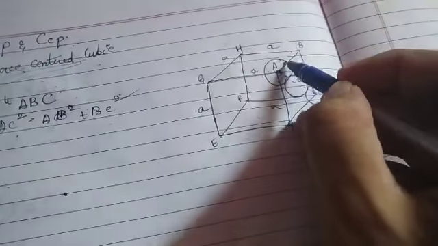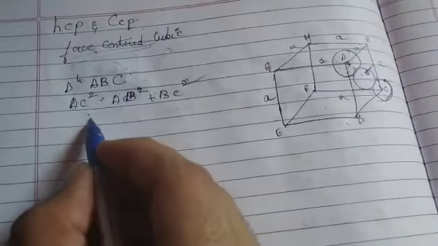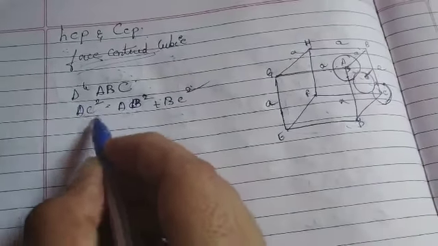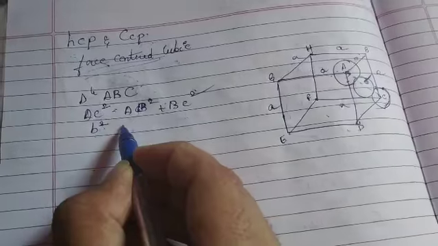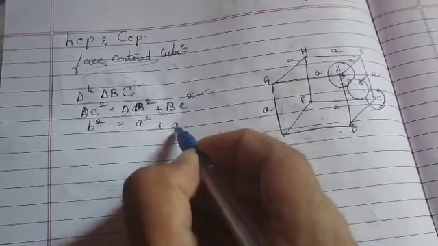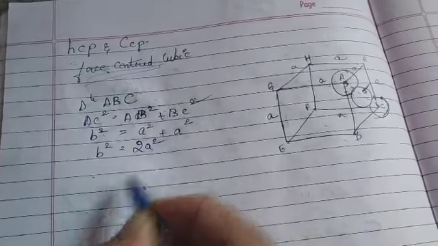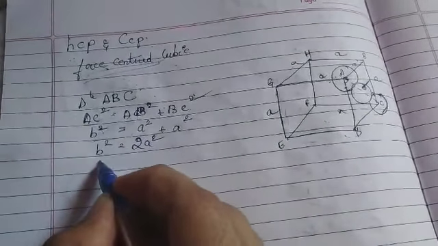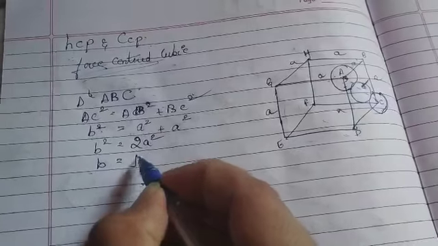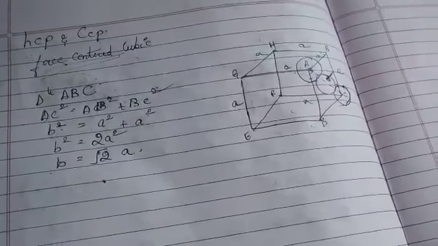Of course, I have said they are all having the edge length A, so here also A, here also A. So AC square is equal to B square, that is equal to A square plus A square. So B square is equal to 2 times A square. Let me just check the value of B. B will be equal to root 2 into A. Let me keep it at this much itself.